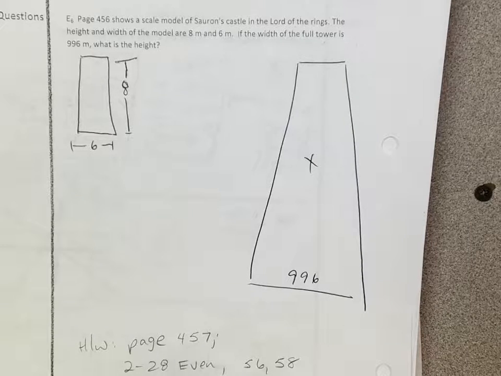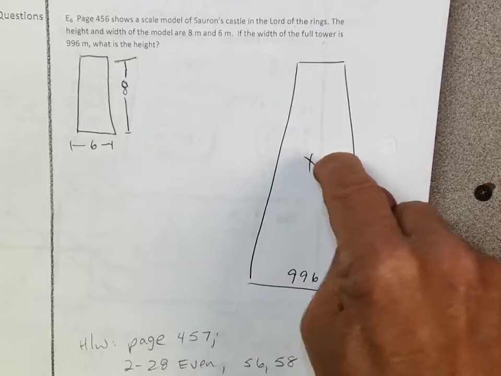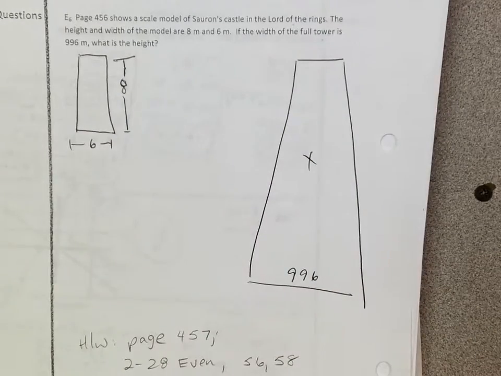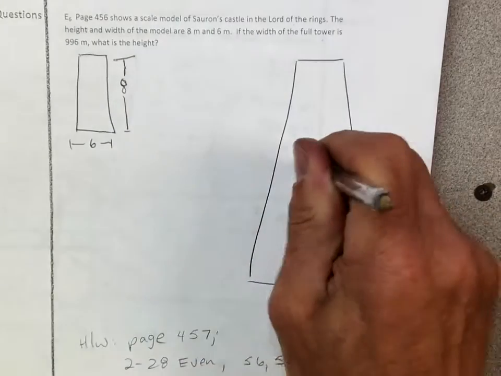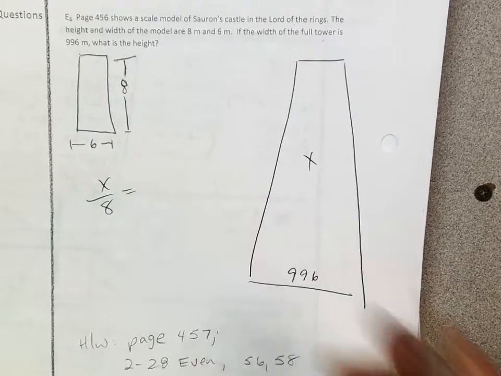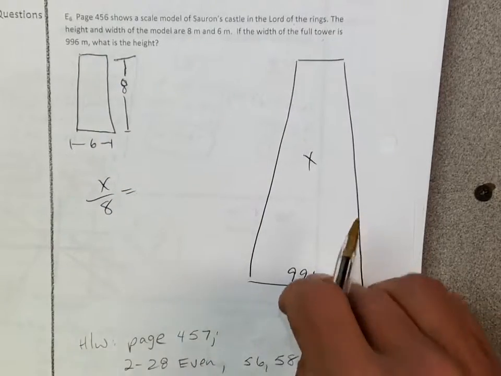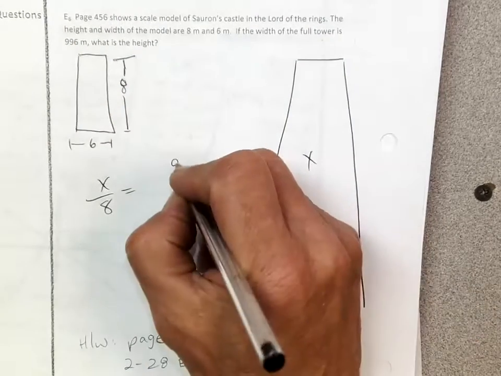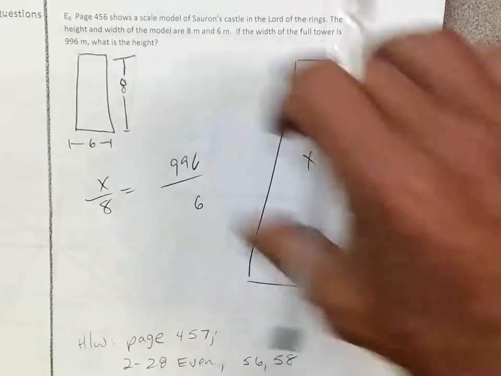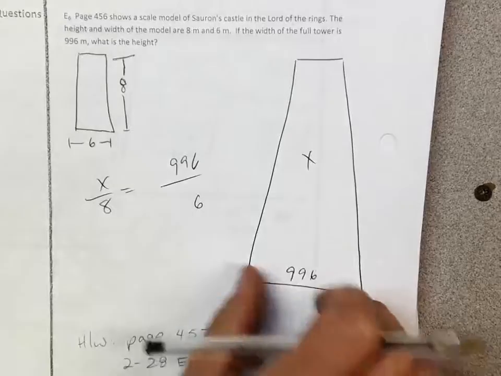But I might go height of this one to height of this one would equal height of this one to height of this one. Again, there are maybe 8 ways to set this up. This is the way I'm going to do it. I'm going to go this height to this height. So I'm going to go x goes to 8 as 996 goes to 6, right? Height of the tower, height of the model, base of the tower, base of the model.